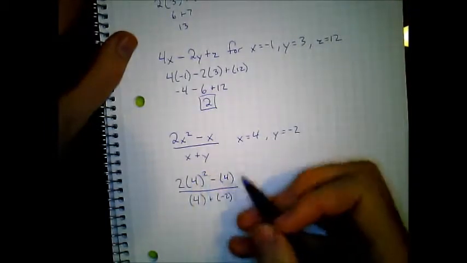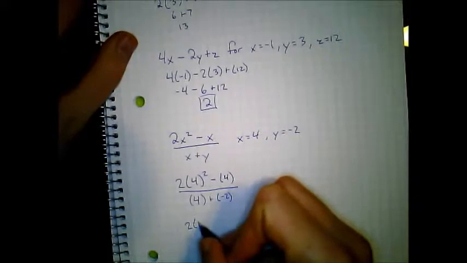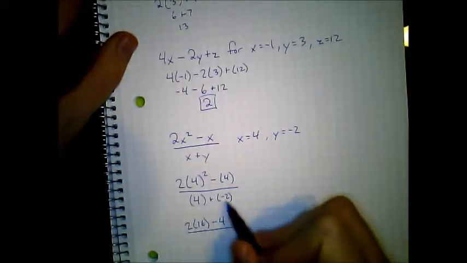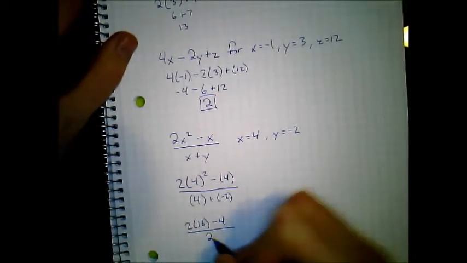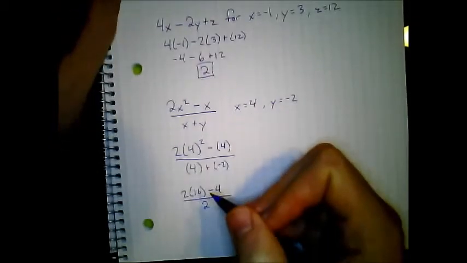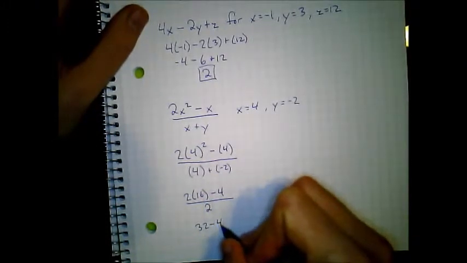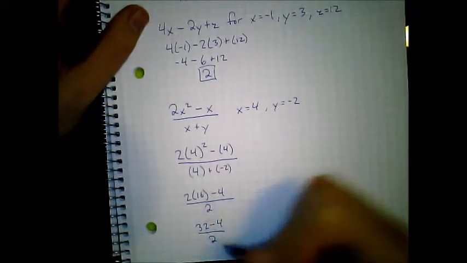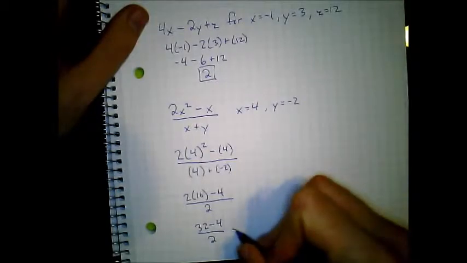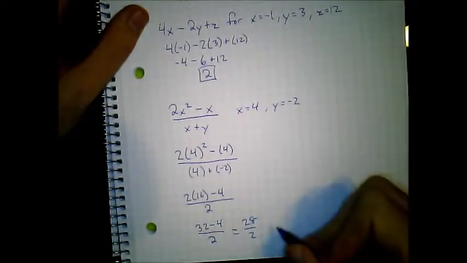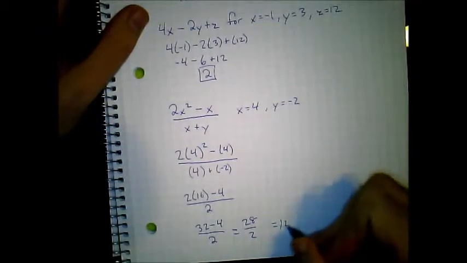So 4 squared is 16. So we have 2 times 16 minus 4. Over 4 plus negative 2 is positive 2. And 2 times 16 is 32. So we have 32 minus 4, all divided by 2. And this is going to equal 32 minus 4 is 28. And 28 divided by 2 equals 14.